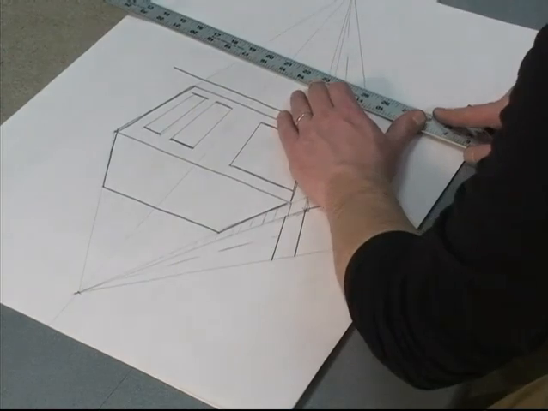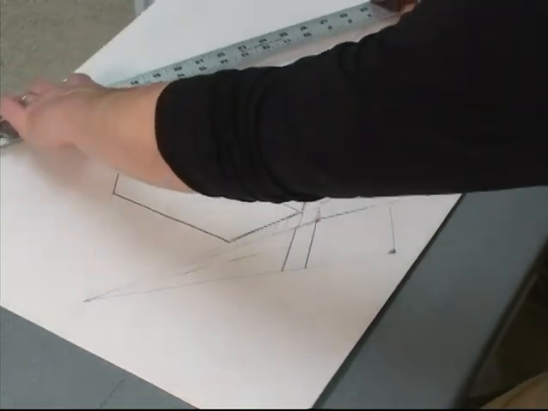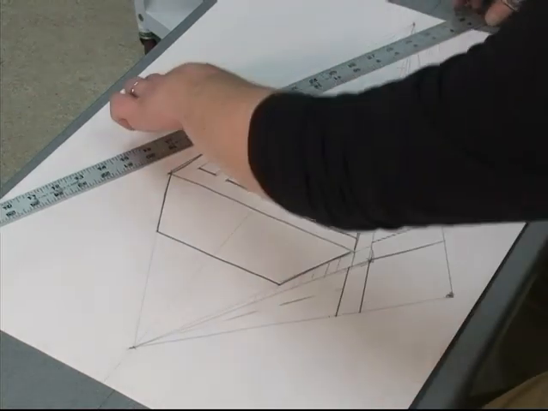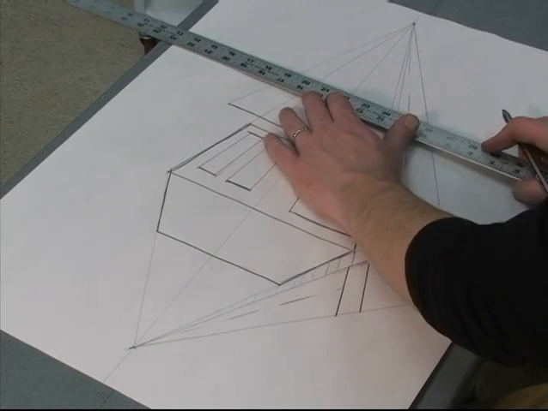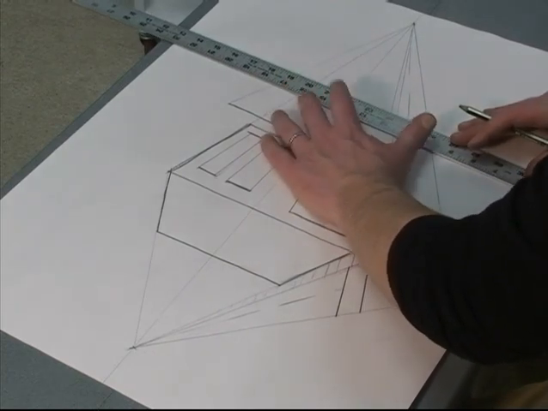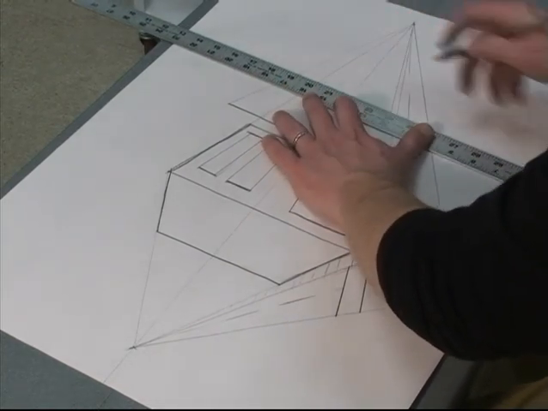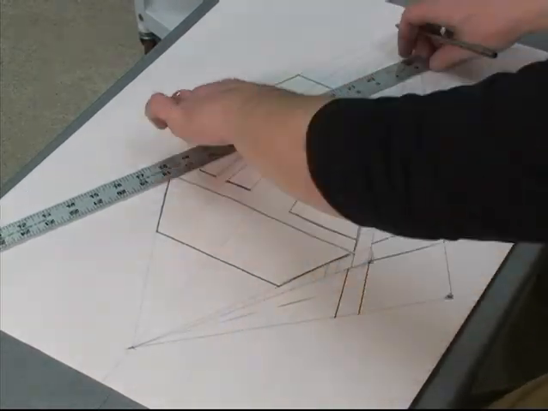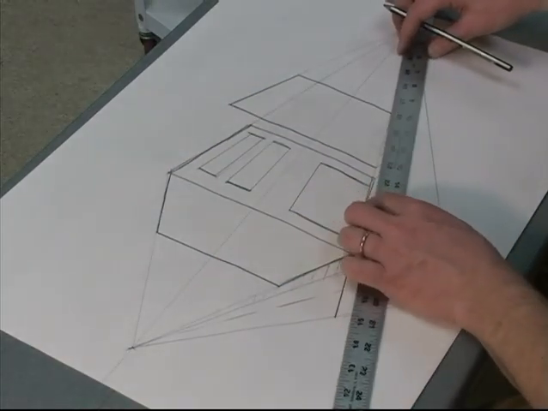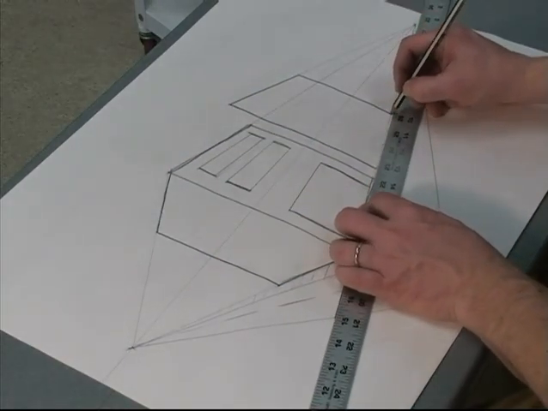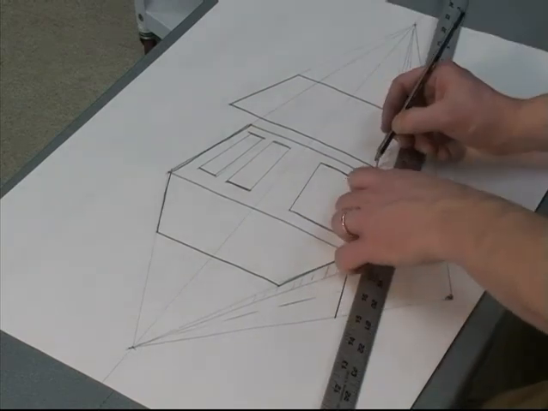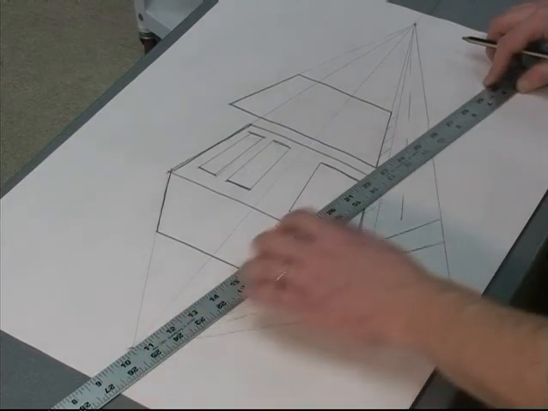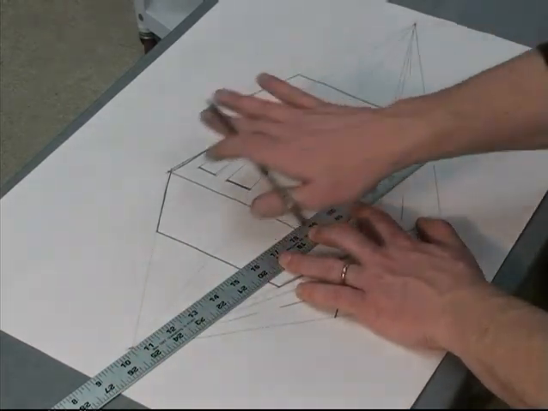I'll place the vanishing line first, and we can place this larger building. So now we have this portion right here, and this is going to have to recede to this vanishing point because it is on this side.